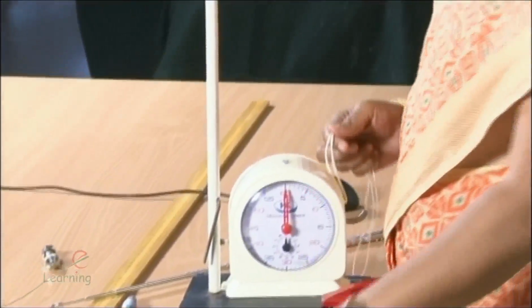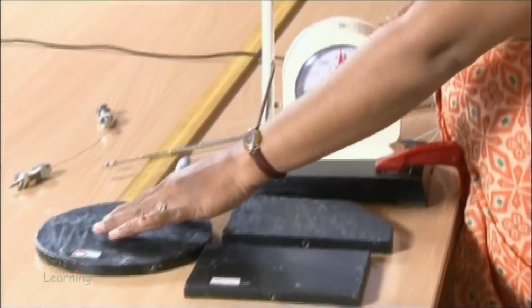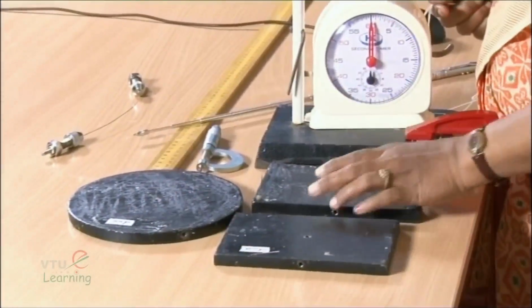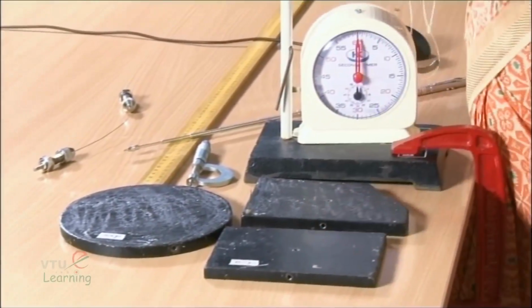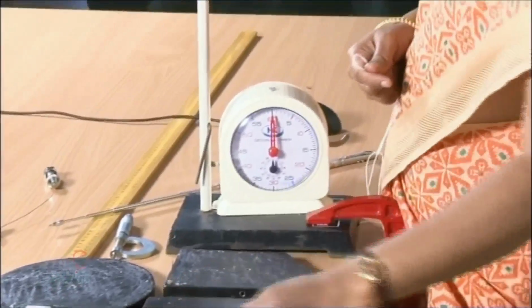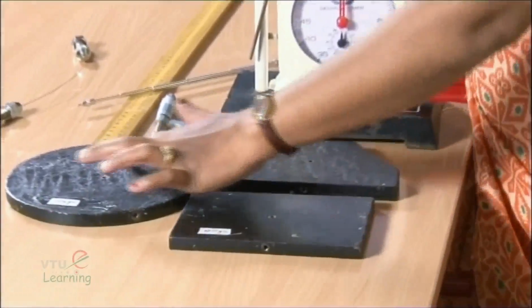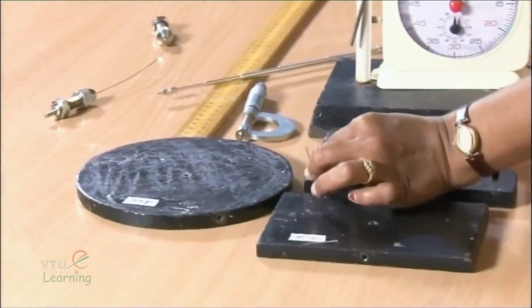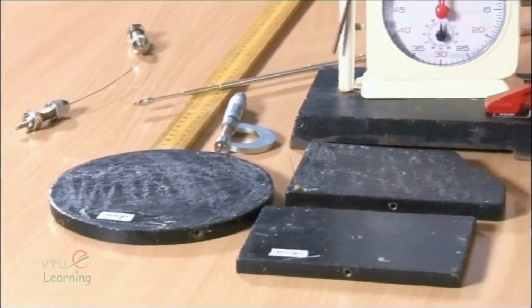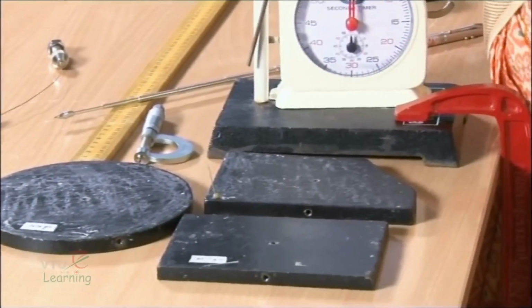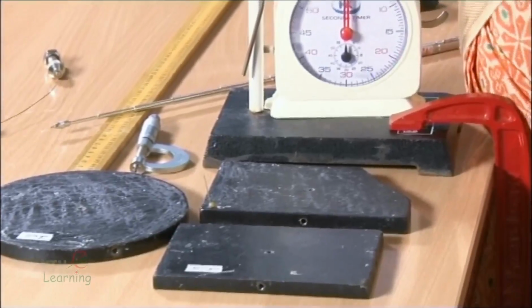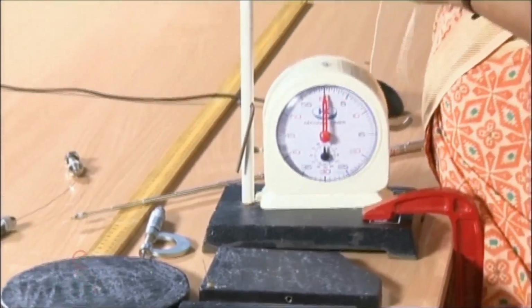Regular objects: the mass of the rectangular object, mass of the circular object, breadth of the rectangular object, length of the rectangular object, and diameter of the circular object are measured and the observations are tabulated.